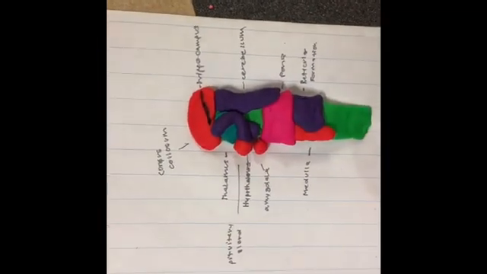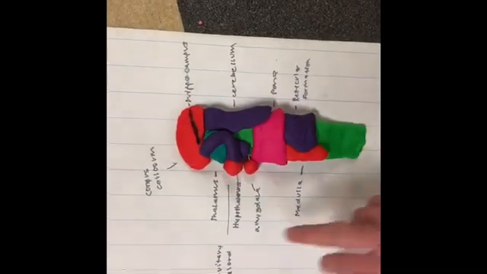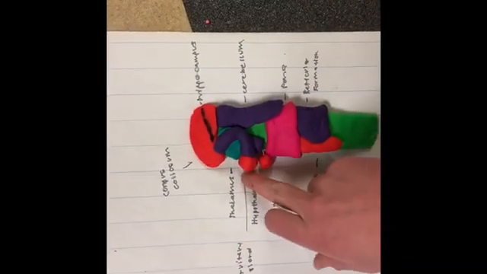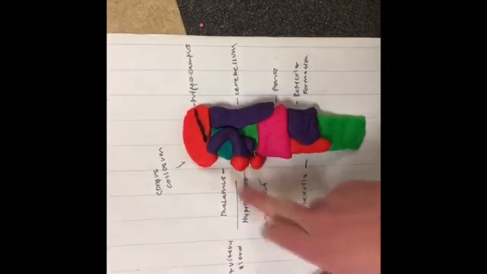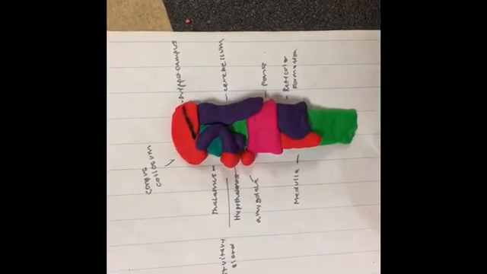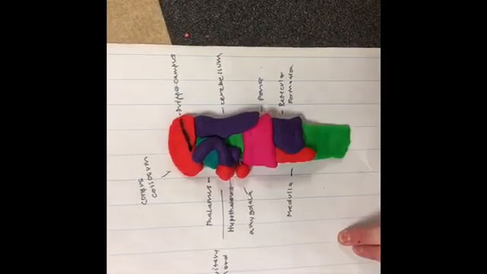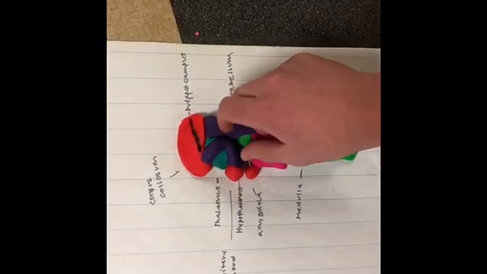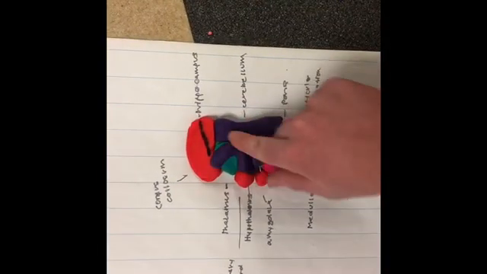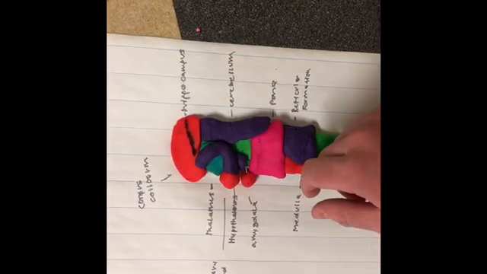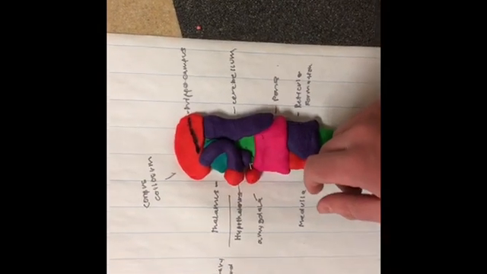It influences aggression and fear. The pituitary gland, as can be seen here, controls growth and regulates other glands. The hippocampus, as can be seen, this purple structure, is involved in learning and the storage of long-term memories.